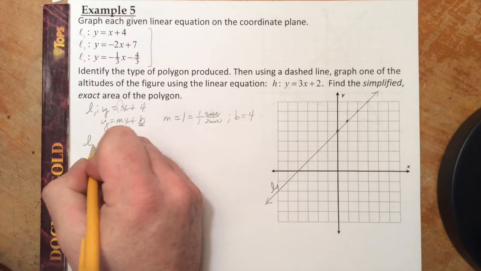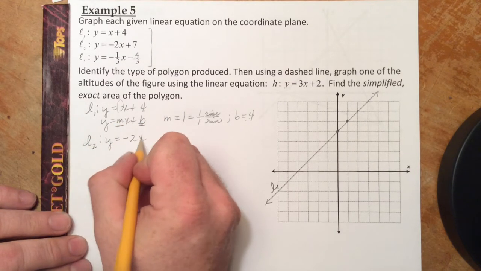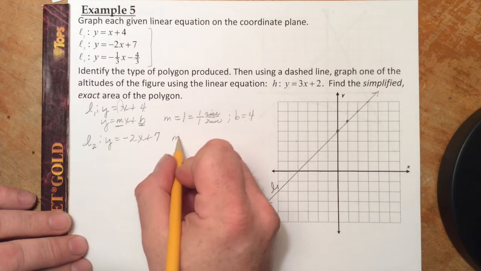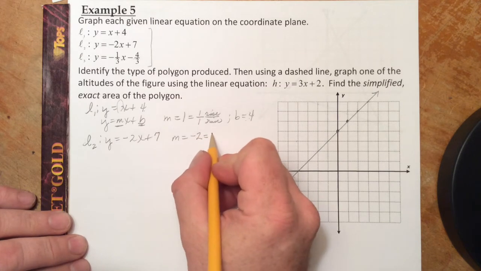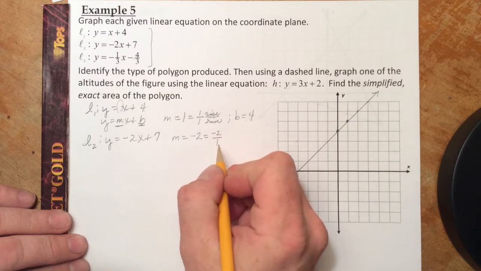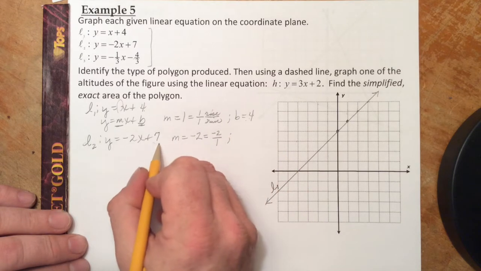Now for line 2, we have y equal negative 2x plus 7, where the slope is negative 2, or as rise over run, negative 2 over 1, or 2 over negative 1. I'm just going to use this one. And the y-intercept is 7.